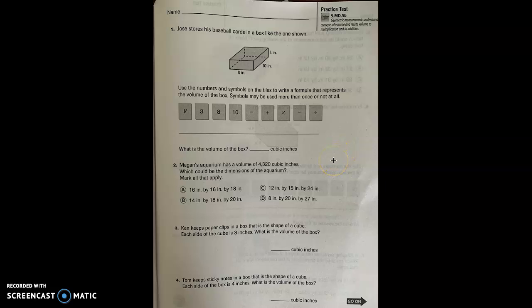For question number 2, you're going to use up a lot of paper because you've got to find the volume for each of these, A, B, C, and D, using two-digit multiplication and see which ones are equal to 4,320. So in your spiral notebook, you need to do 16 times 16, making sure you're doing two-digit multiplication, and then take whatever that answer is and multiply that by 18 to get your total volume to see if it's equal to this.